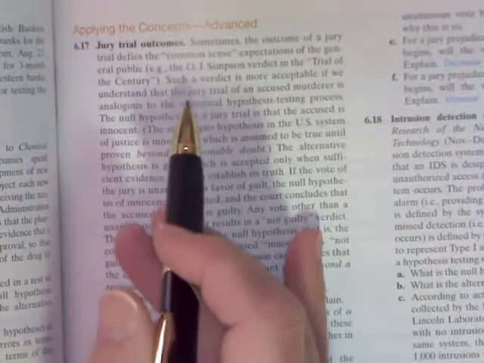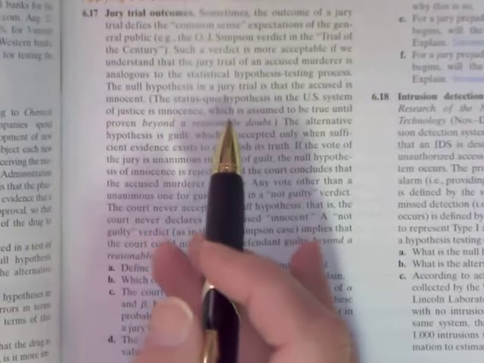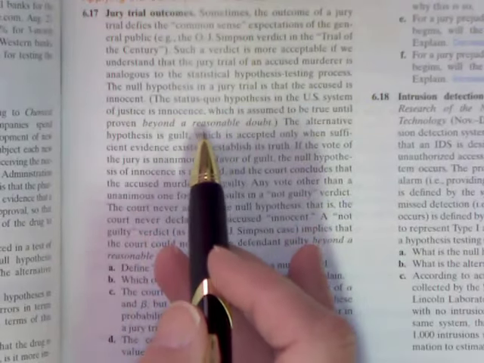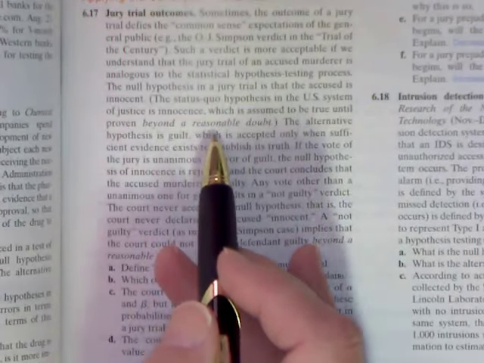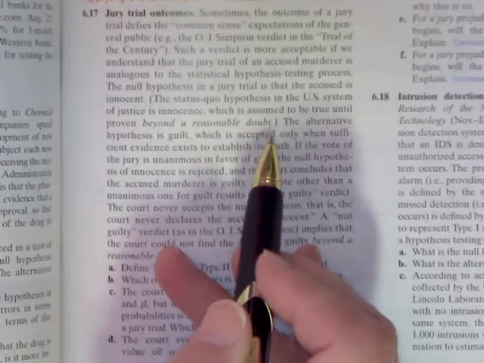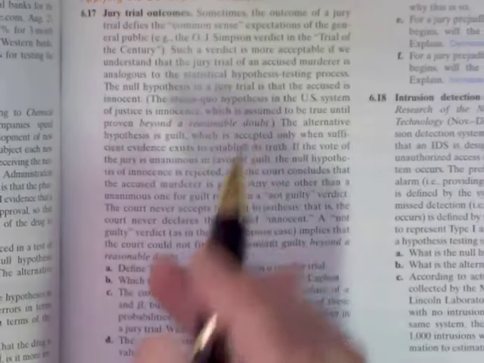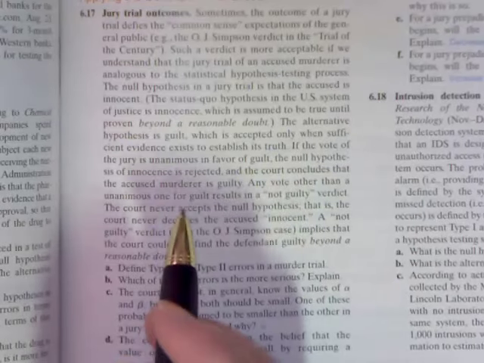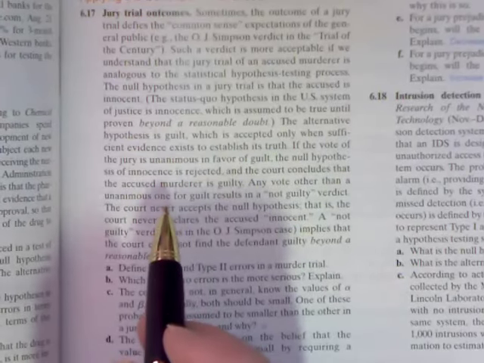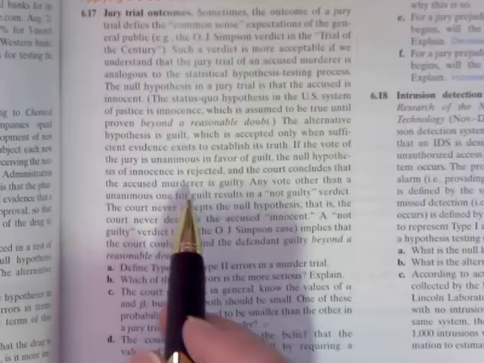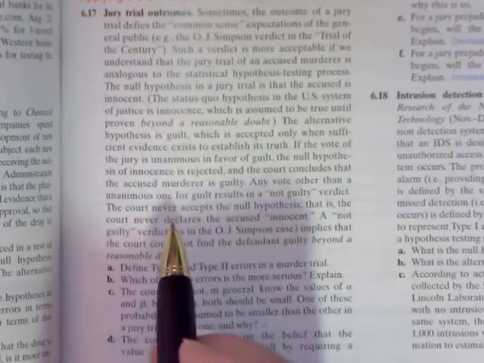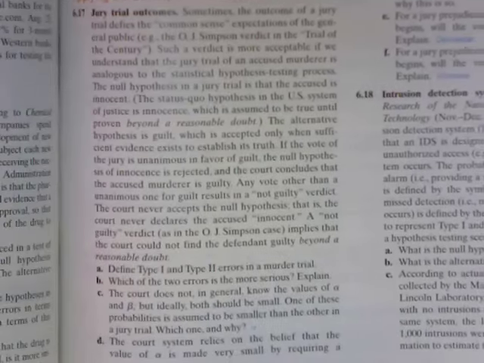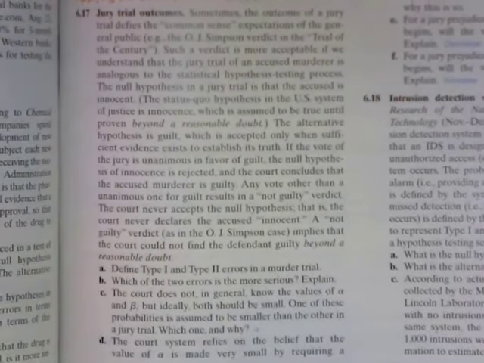Here's another interesting one. This deals with juries in our legal system. The idea here is that you're assumed innocent until you can be proven guilty beyond a reasonable doubt. So that's what we're trying to do with this statistical testing, test of hypothesis: you're assuming something, and then we have to show beyond a reasonable doubt that that status quo is not reasonable.